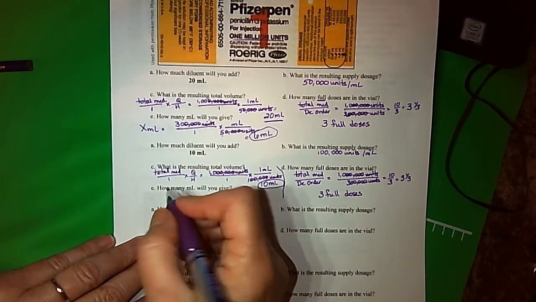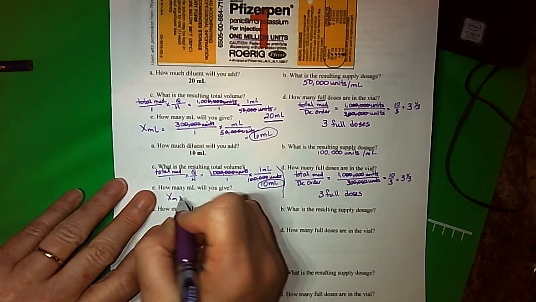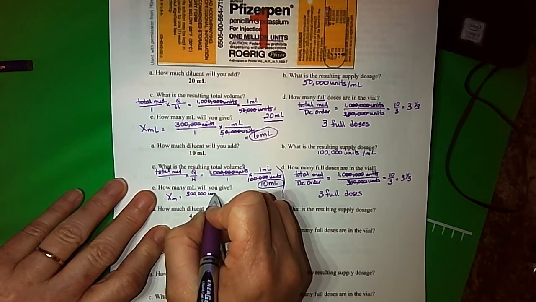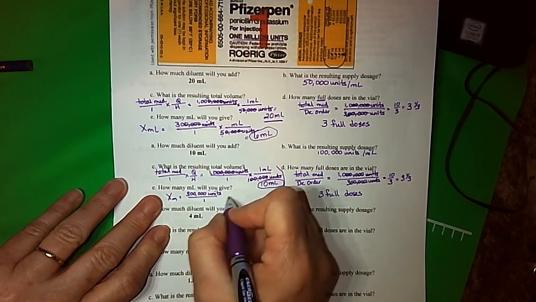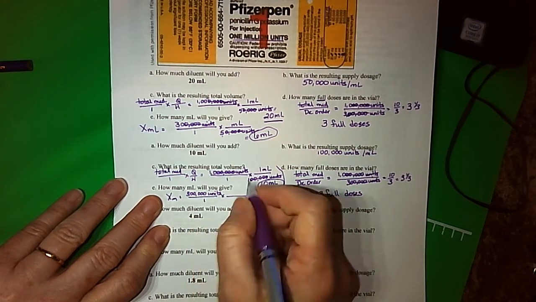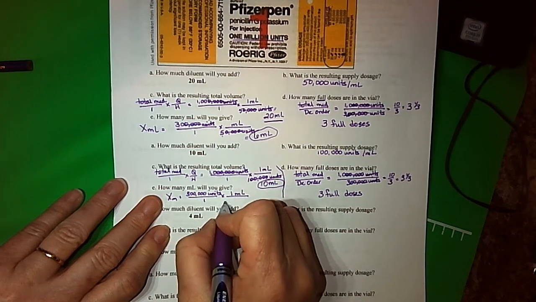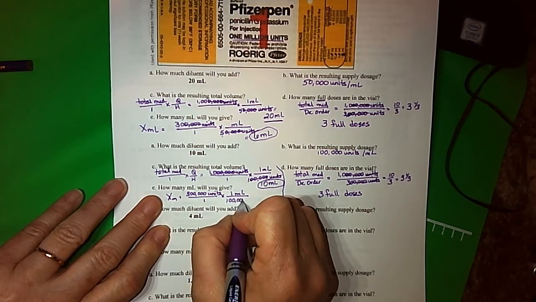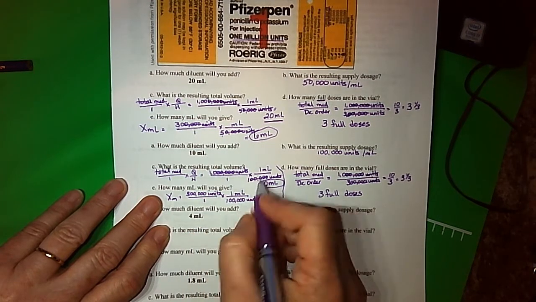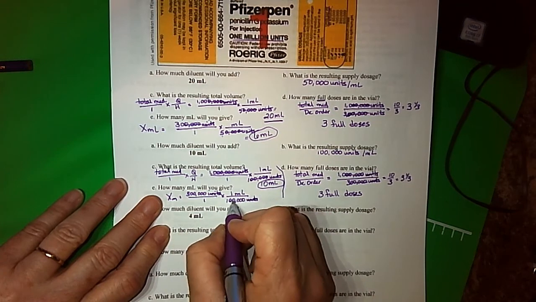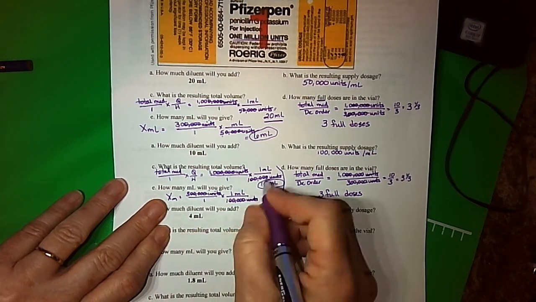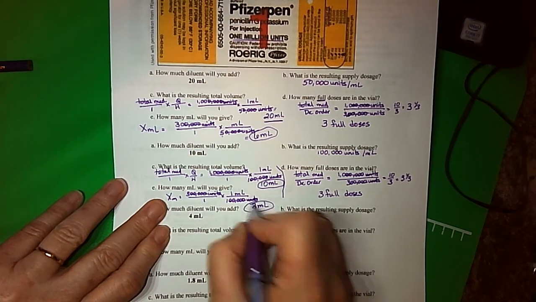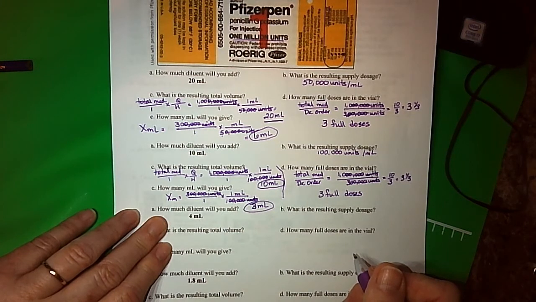And then, how many milliliters will you give? So that's my doctor's order, the 300,000 units over 1 times my supply, 1 milliliter over 100,000 units. So I can cancel 5 zeros. 3 divided by 1 is 3, so I can give 3 milliliters. Okay, and that's okay. We can give 3 milliliters.